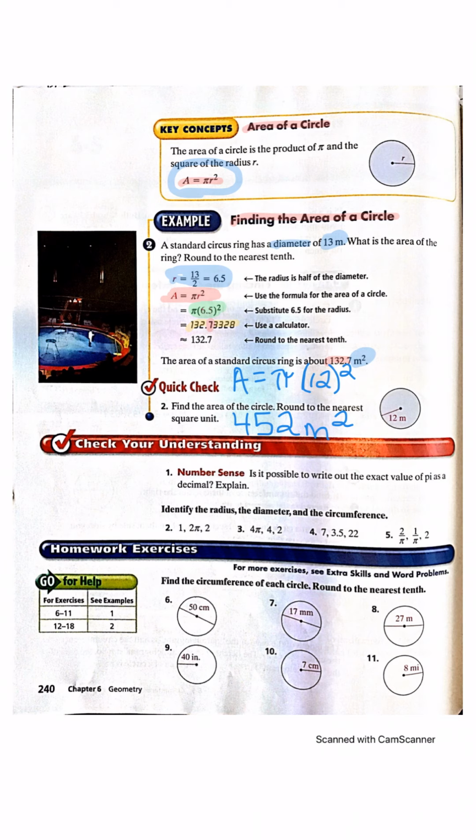Okay, so checking our understanding. Number sense. Is it possible to write out the exact value of pi as a decimal? Explain. So we said that there was a number that just kept going, right? That's what pi is. If you divided 22 divided by 7, it just keeps going and going. It doesn't stop. So the answer is going to be no.